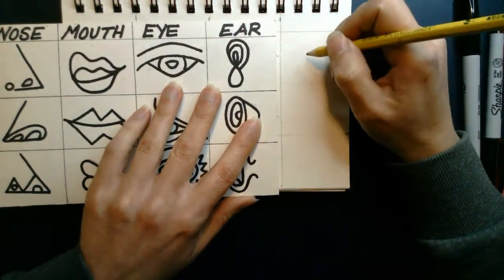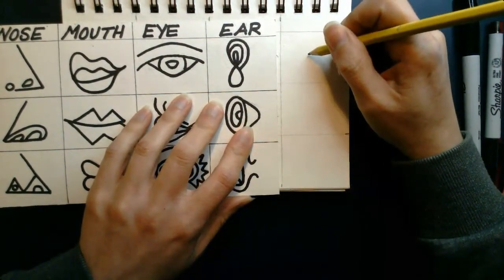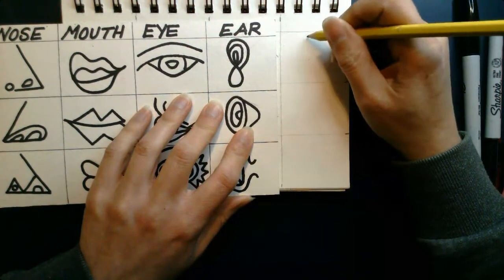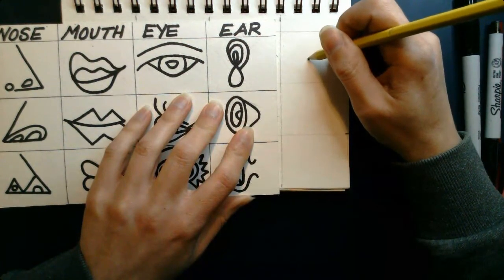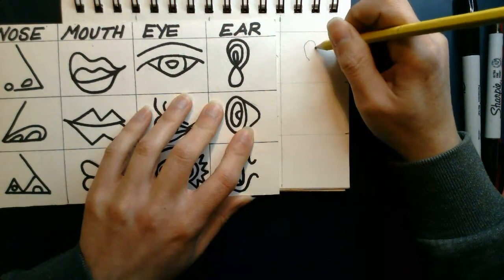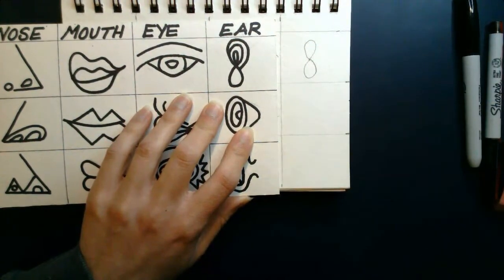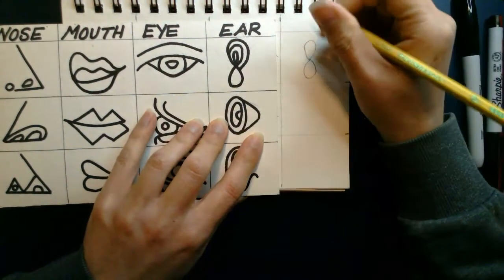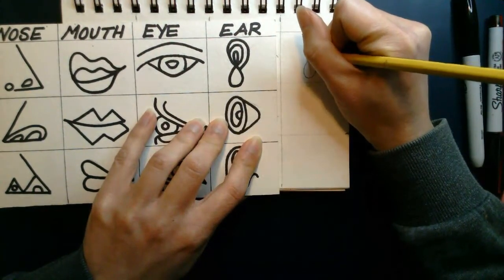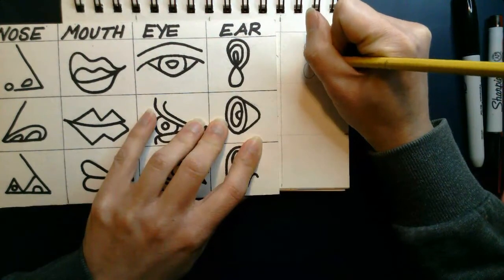Okay, so for this one, what I did is I drew a figure 8. So I'm going to leave a little room towards the top and I'm just going to come up and back around. Okay. From here, I'm going to draw in a teardrop shape.